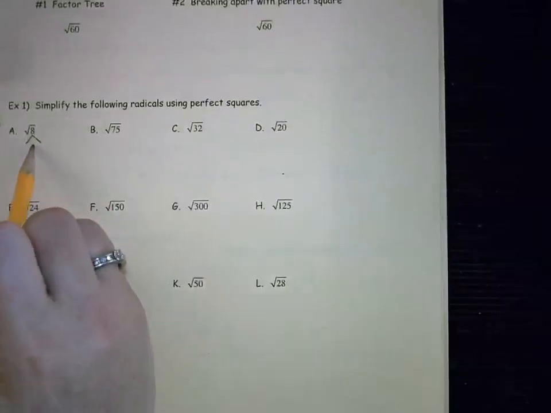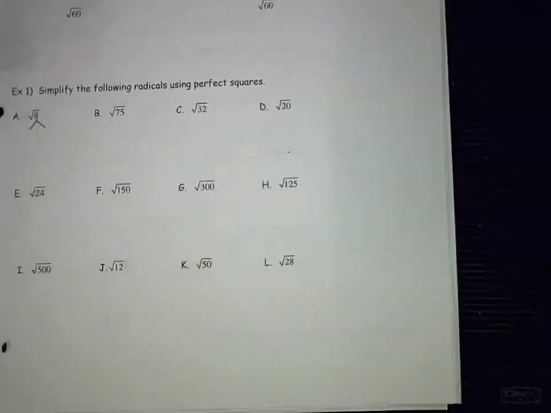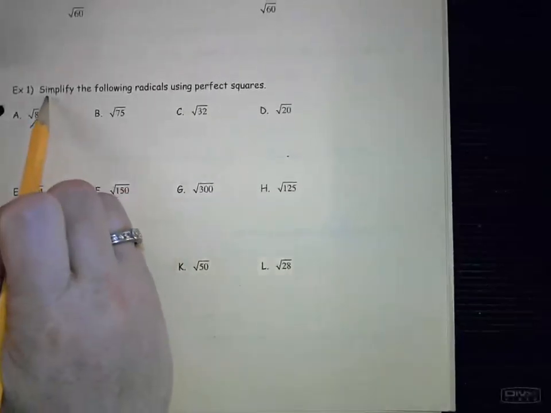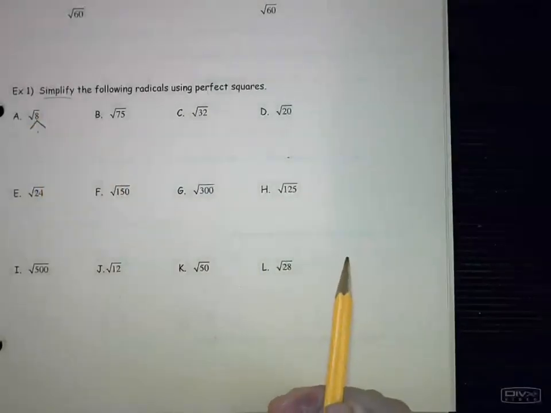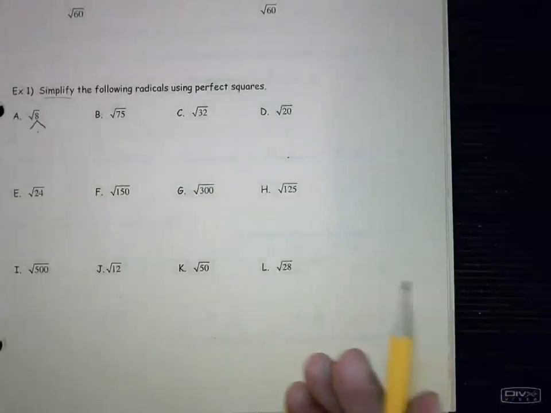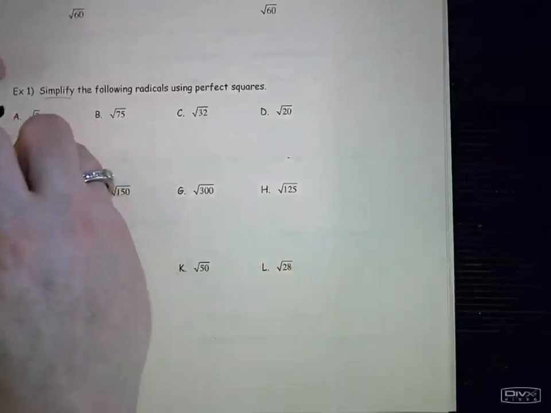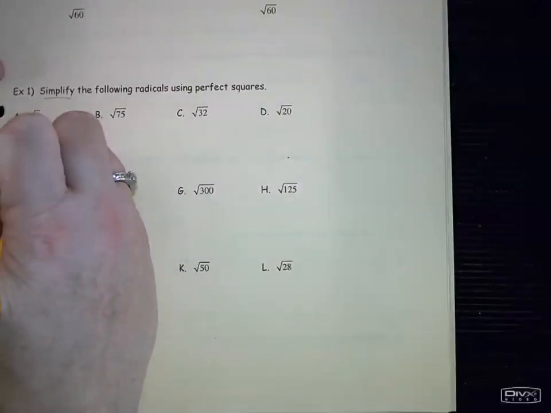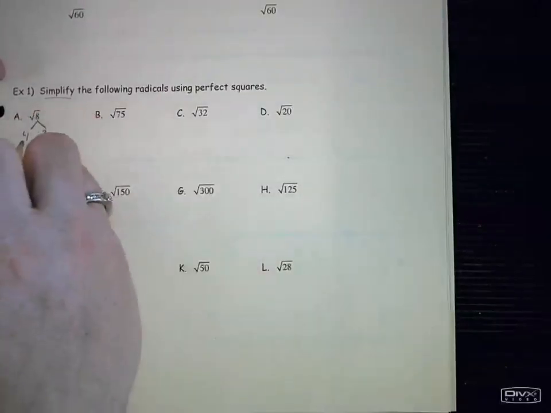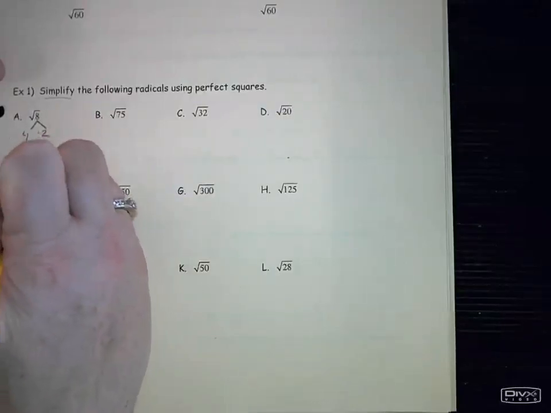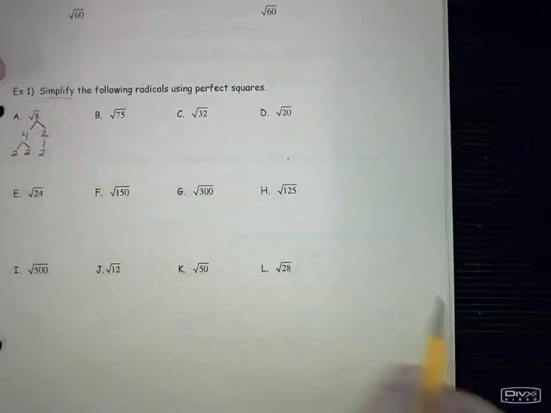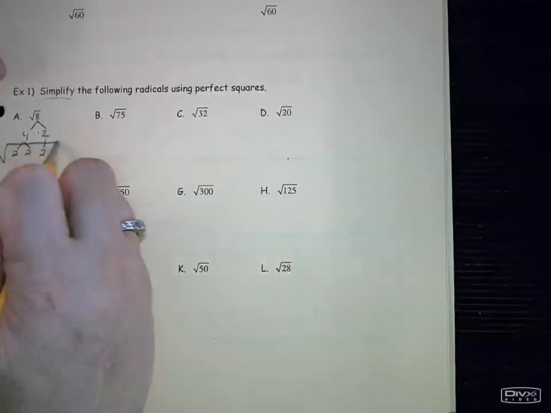Chapter 1, Section 4, we're going to skip right down here to example 1. And we're trying to simplify the radicals. So we're trying to get any perfect squares or any pairs out from underneath the square root sign. So this 8, we're going to break into a 4 times 2. And then that 4, we're going to break down into a 2 times 2 times 2. Now that whole thing is still underneath the square root sign.